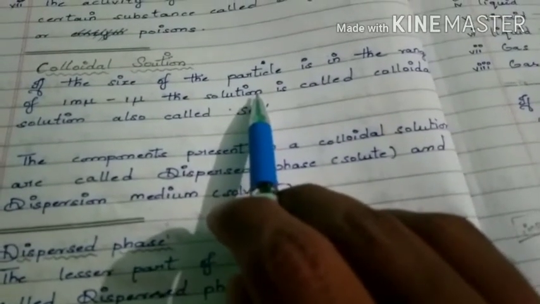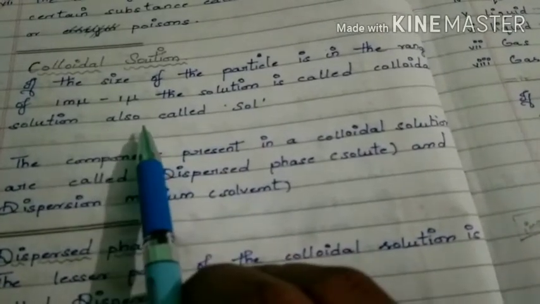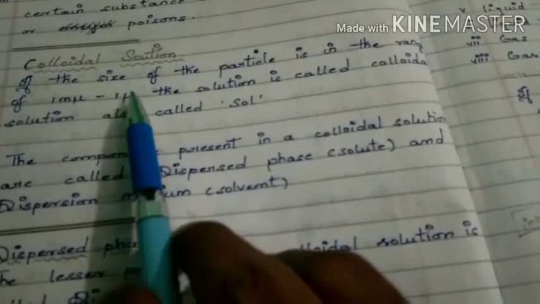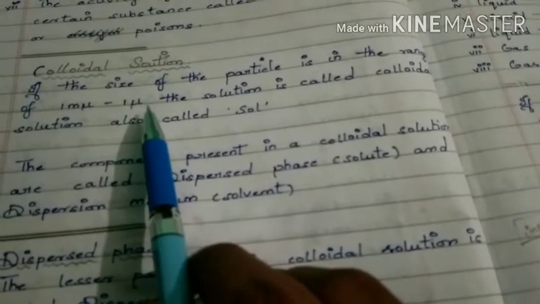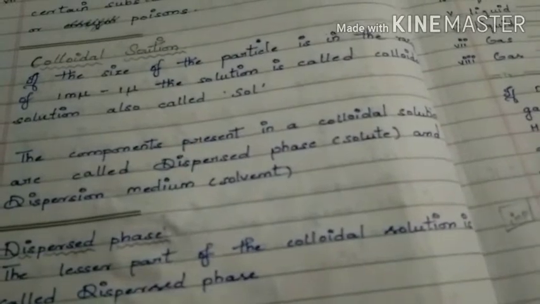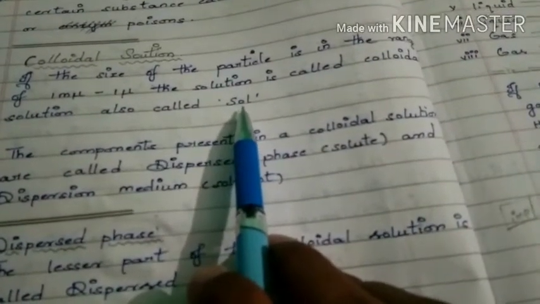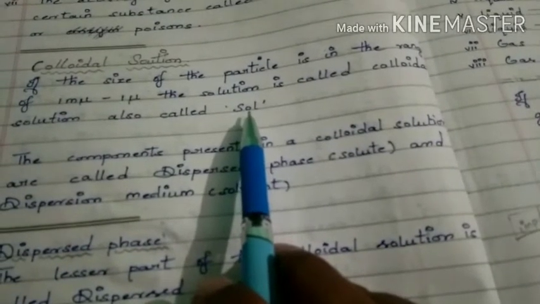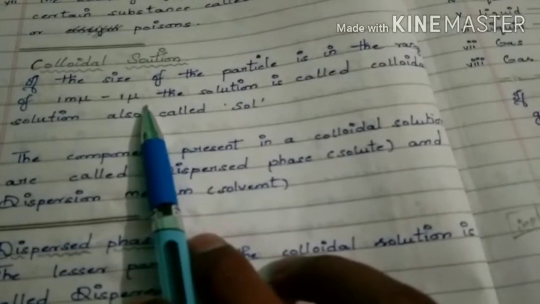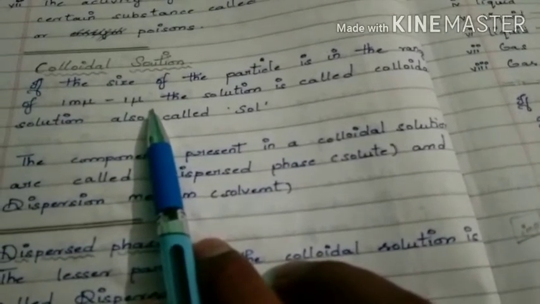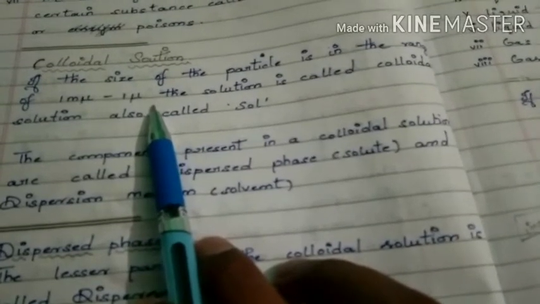But if the size of the solute lies between 1 millimicron and 1 micron, then that solution is called a colloidal solution. 1 micron is 10 to the power of minus 4 centimeters, or 10 to the power of minus 6 meters. This colloidal solution is also called sol, simply sols. If the size of the particle is more than 1 micron, then that solution is called a suspension. So these are the classifications of solutions based on the size of the solute.